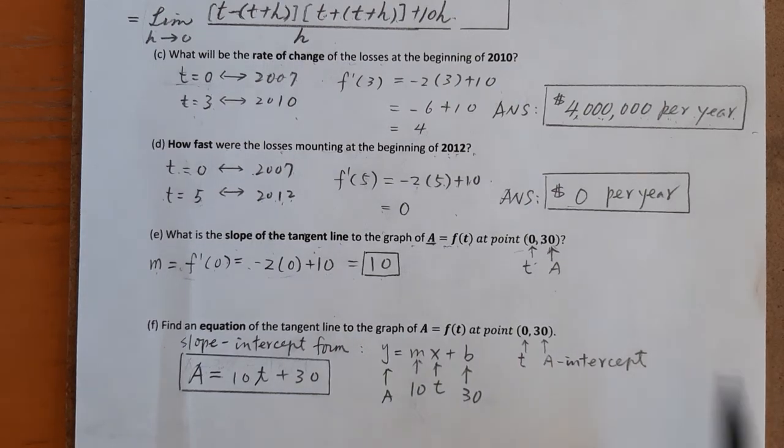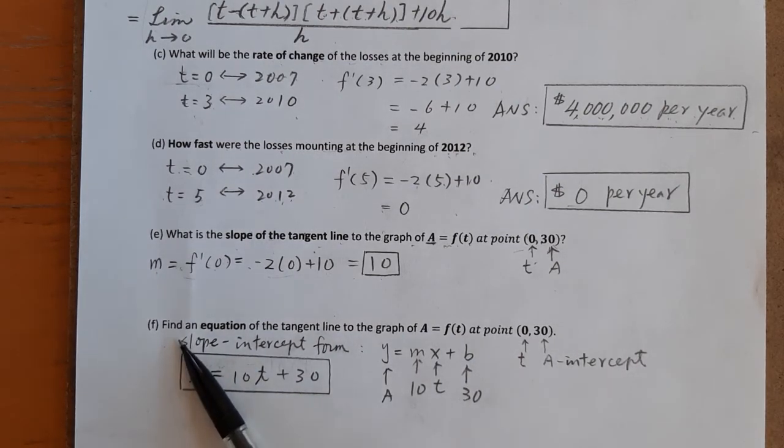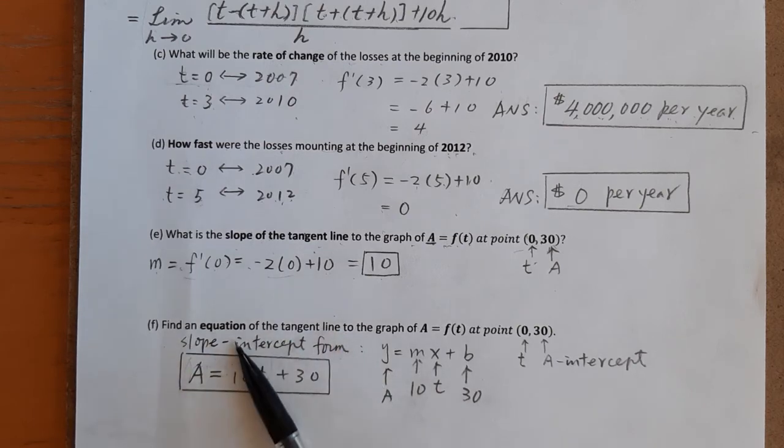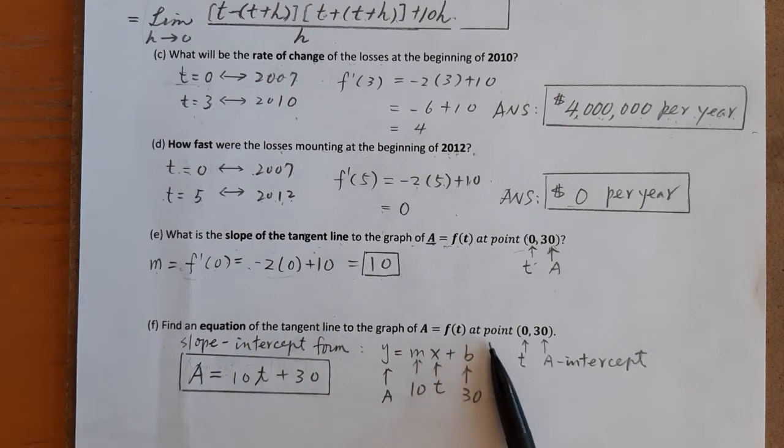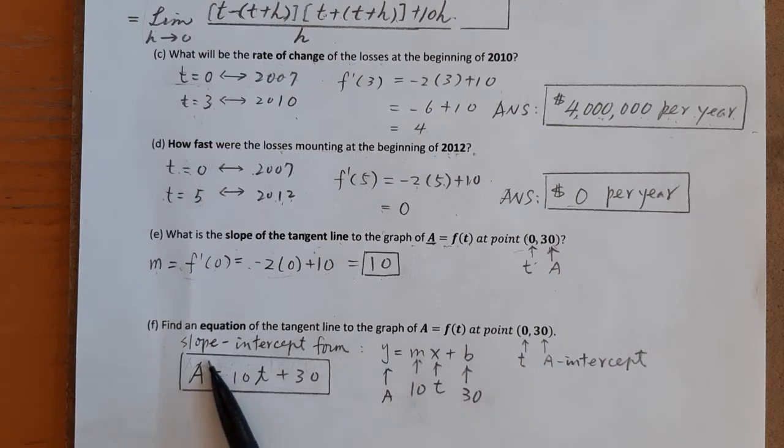And now figure out the equation. Find the tangent line equation at the point 0, 30. So use slope-intercept form.